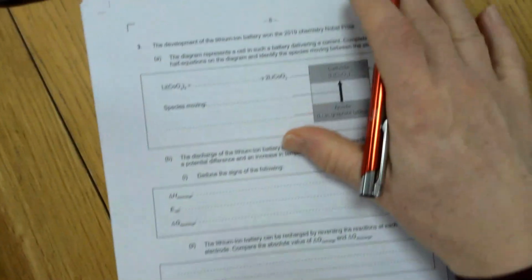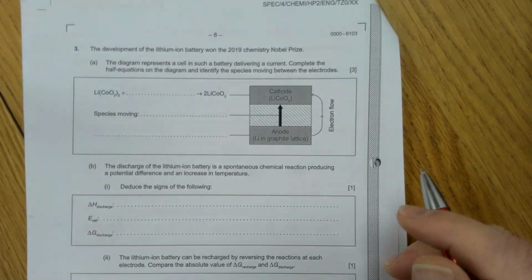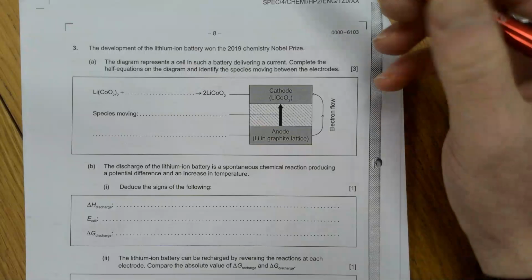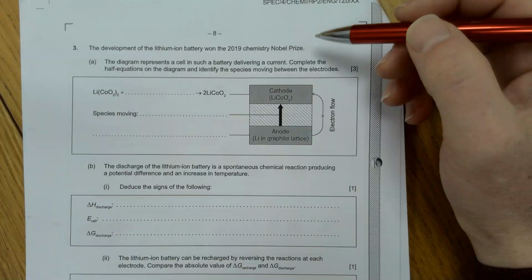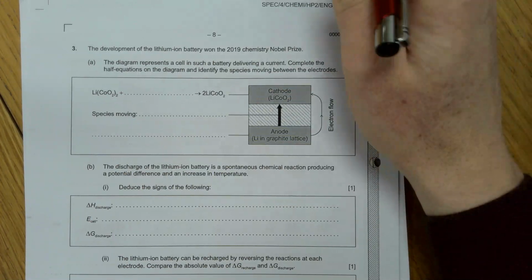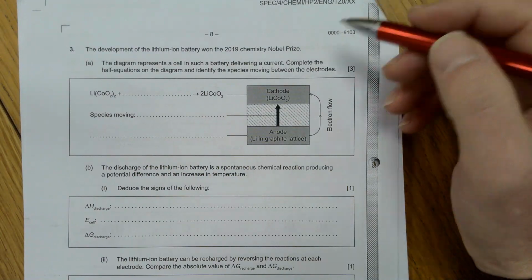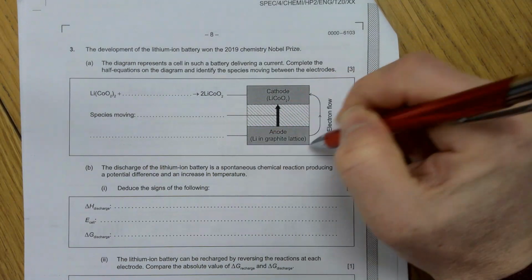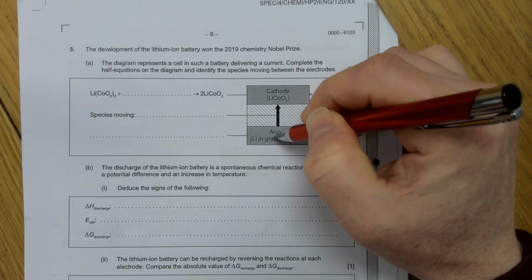Right, question 3 wasn't as hard as people thought. There was one or two bits of it that were quite tricky, but it wasn't as hard as people thought. But I understand that this would be maybe the first time we've seen anything quite as complex as this. Lithium-ion batteries are an important modern development, obviously, good to be aware of. But you've got, in the anode here, just lithium. Lithium's held in a lattice. So something's happening to the lithium down here.